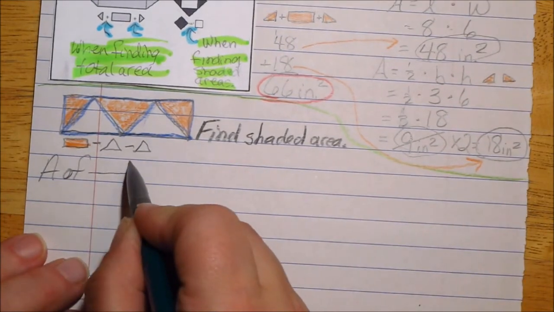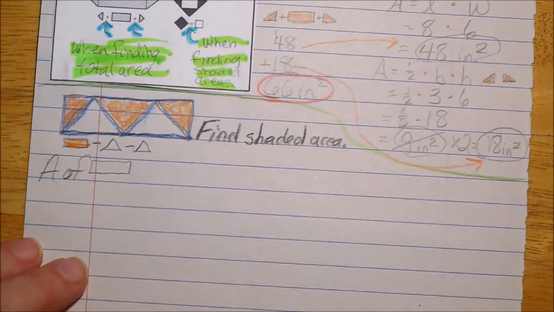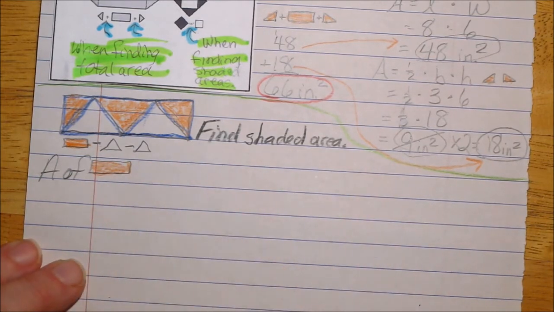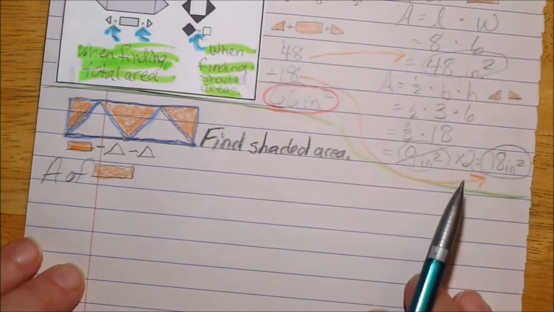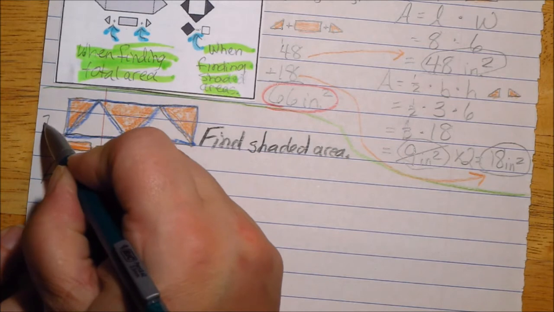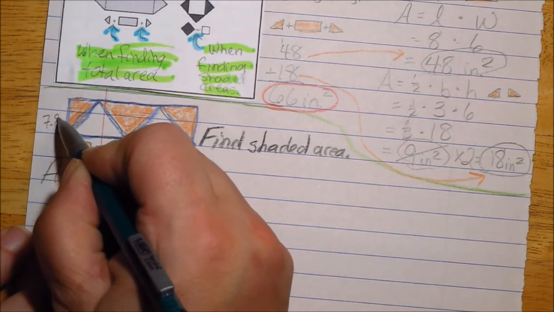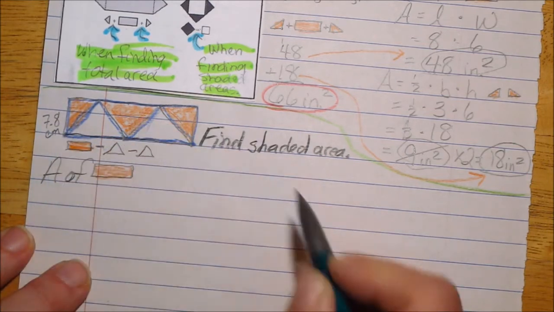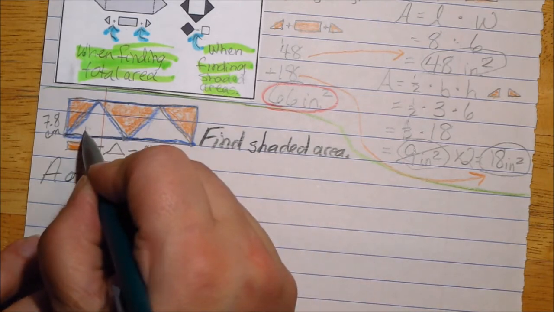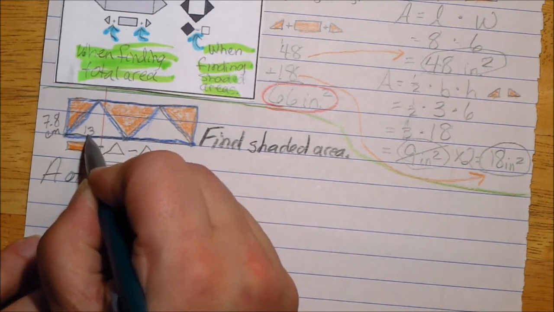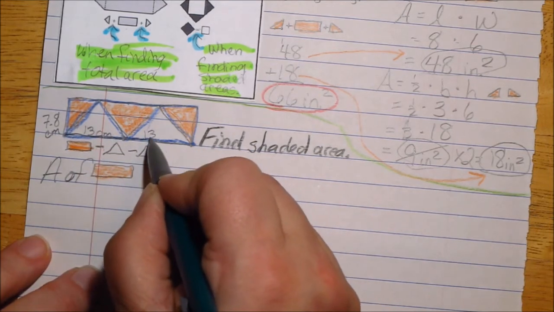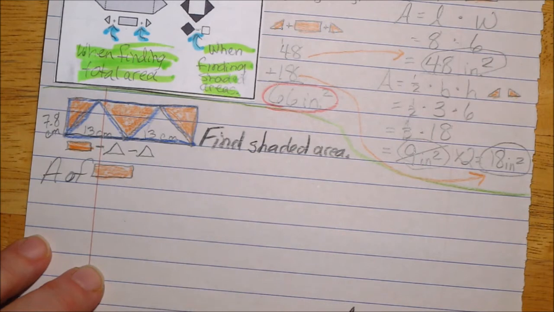the area of the big rectangle is what we will find first. Okay, well, we need some measurements there. So the height of this rectangle is 7 8/10 centimeters, and the width of the base of these triangles, which are both the same, is 13 centimeters.